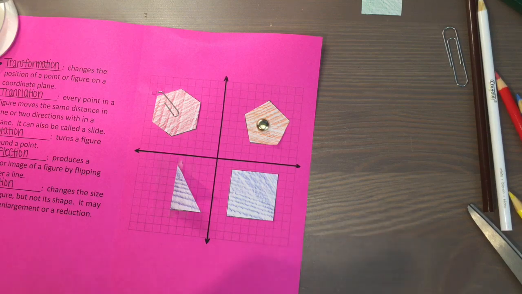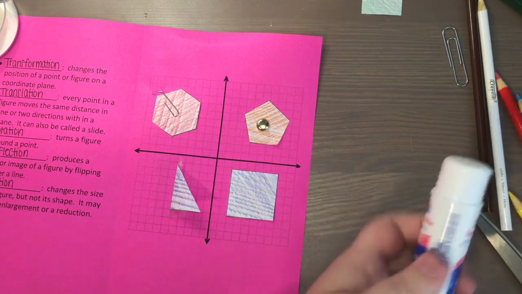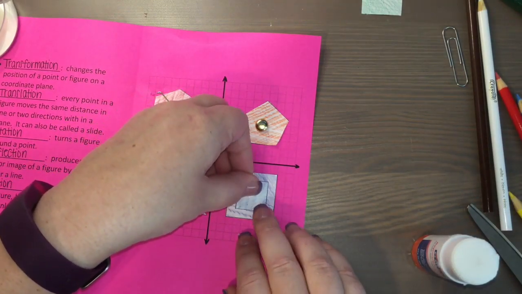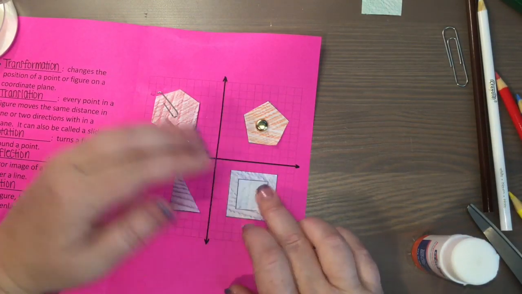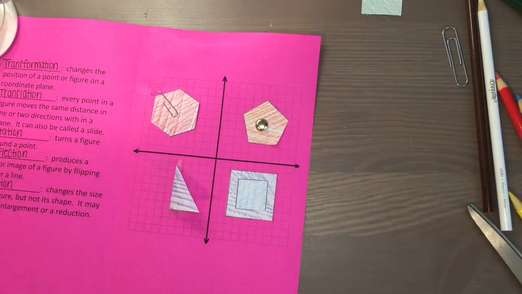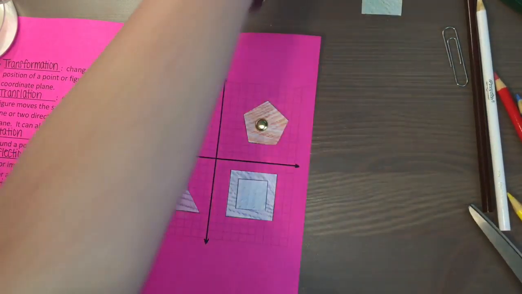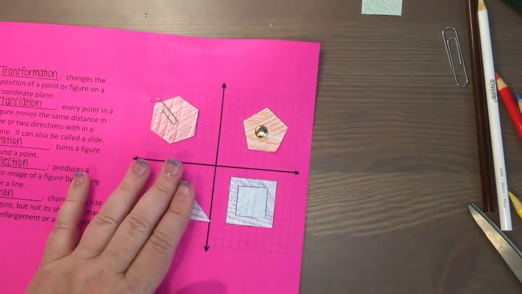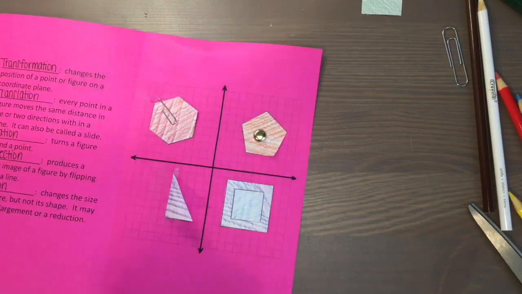We can also have an enlargement, and that would be where our square would get bigger. And it's going to dilate about a fixed point. Now here, our fixed point is the center of the square, but it can also dilate with regards to the origin or a certain point. So go ahead and glue this in your notes. Just be careful not to glue down your brad.